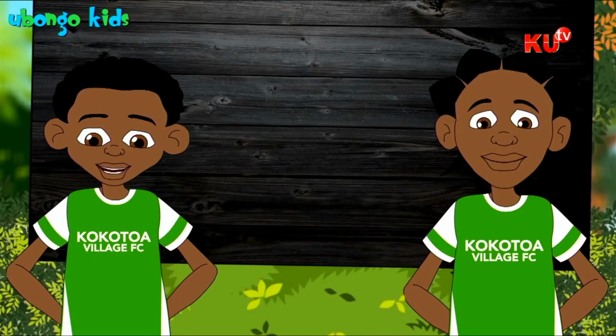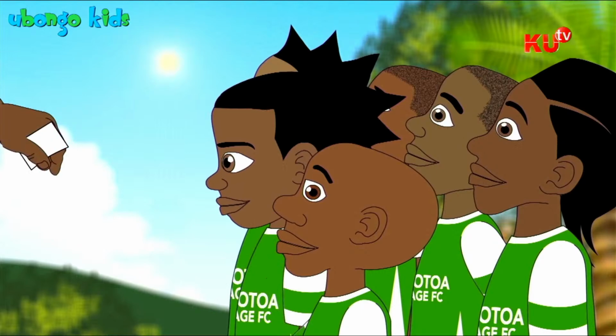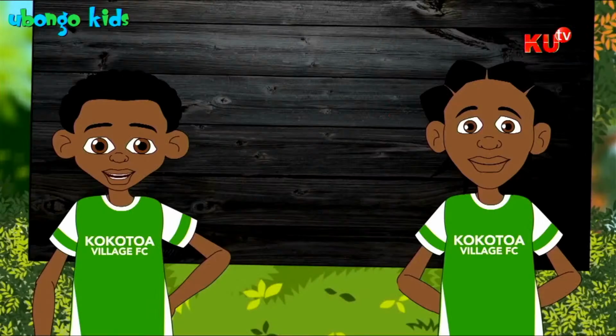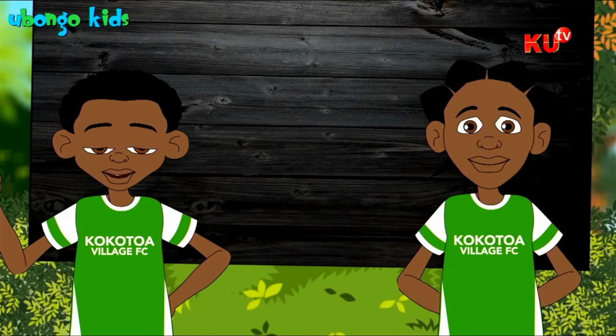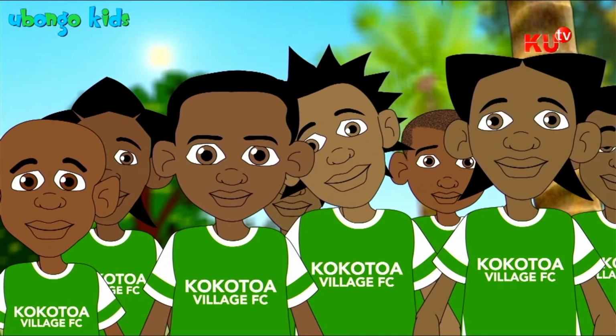An election? Good idea. Every person will get a pen and paper. Now, write the name of the person who you want to be captain on the sheet of paper. Got it? Okay. Fine.